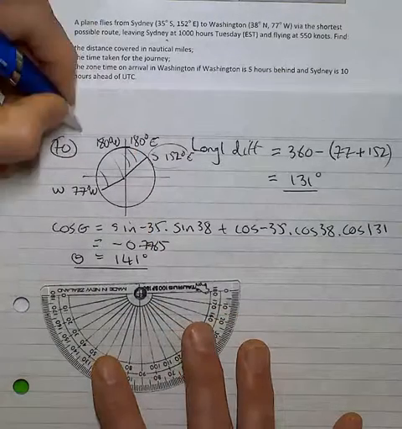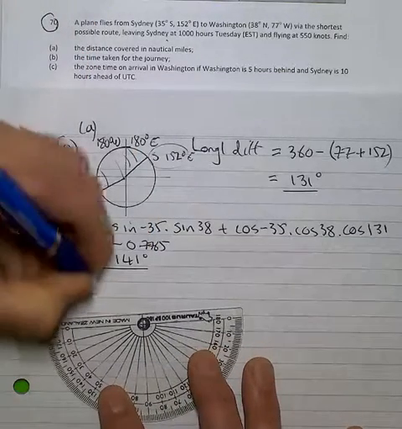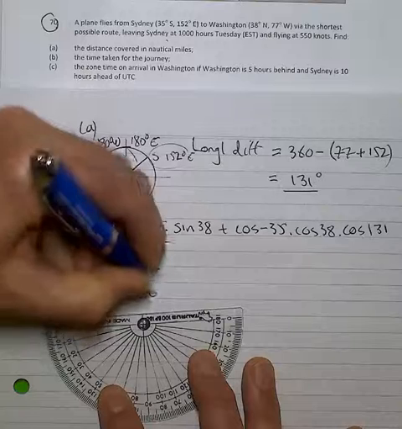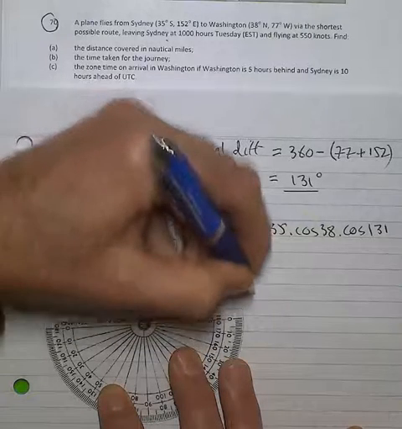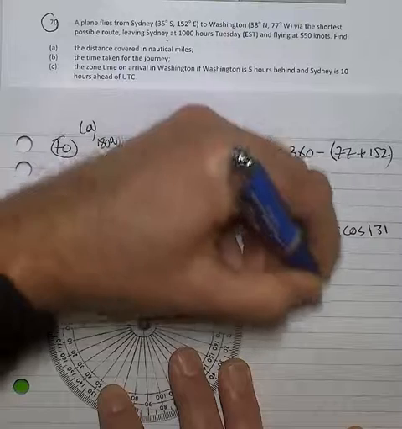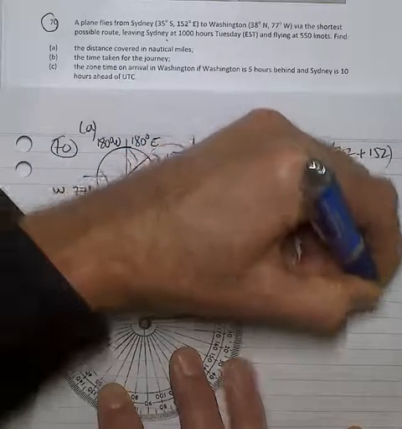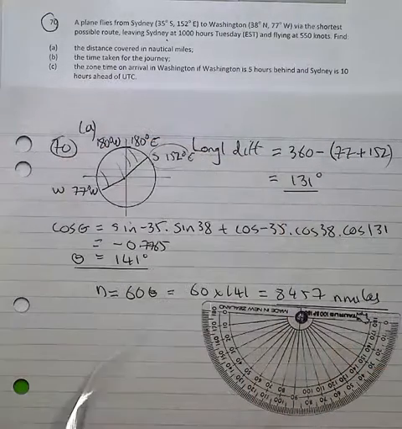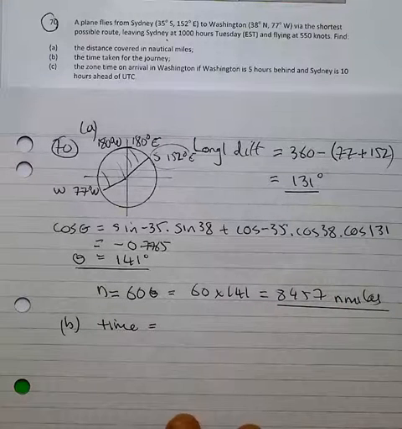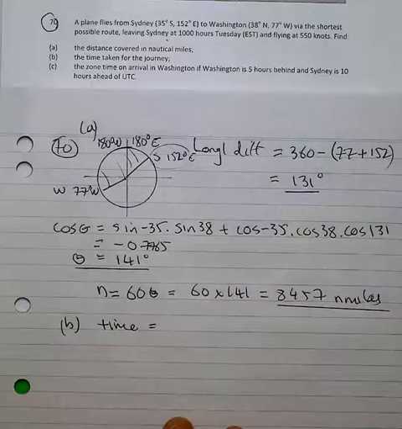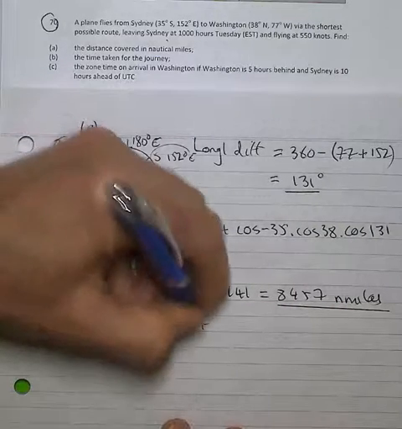I'm still working on part A. So D equals 60 theta, because we're looking at nautical miles. So 8457 nautical miles. Now time is equal to the distance divided by the speed.